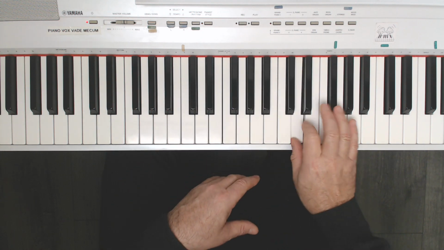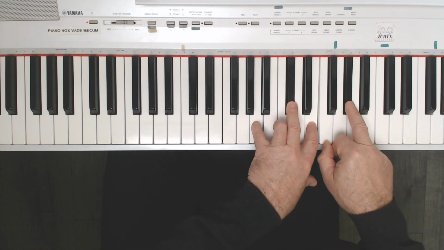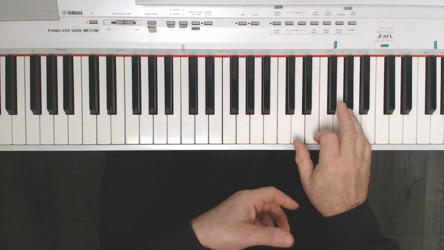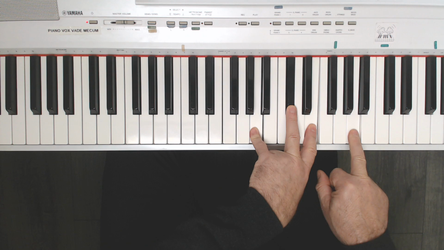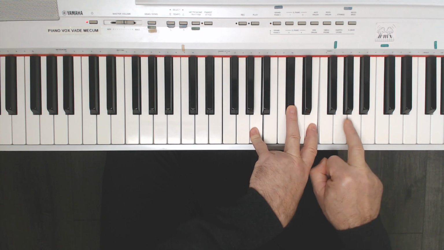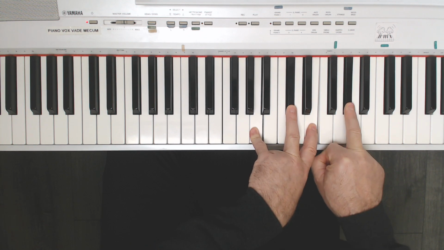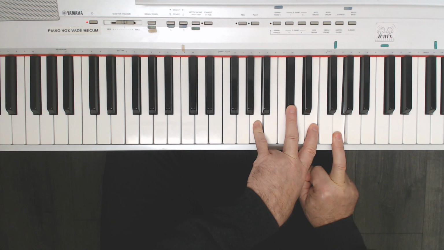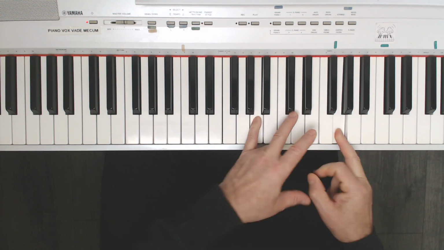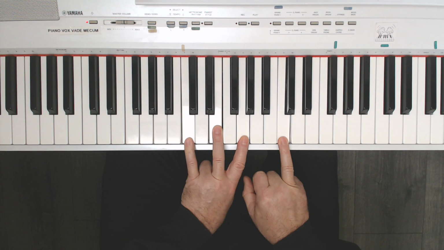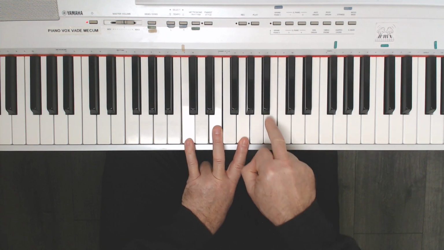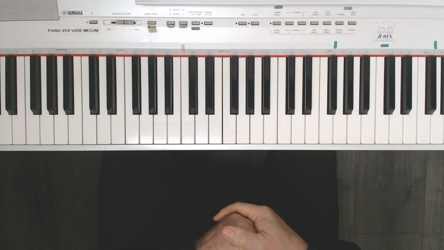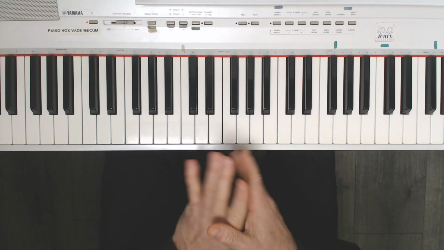For example, A: 1, 2, 3, 4, 5, 6, major 7 and root. A semitone below the root, major 7, so A major 7, and A7, a semitone below the major 7, okay? On C, major 7, 7, okay? The root, the major 7, and the 7. You see, it works on any key.